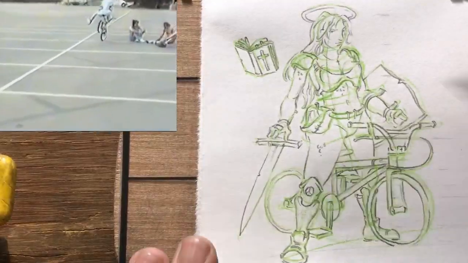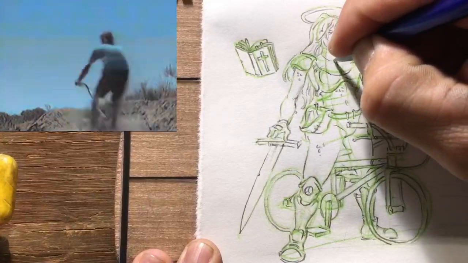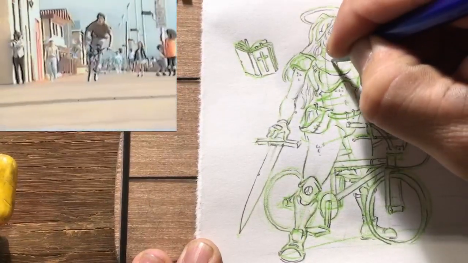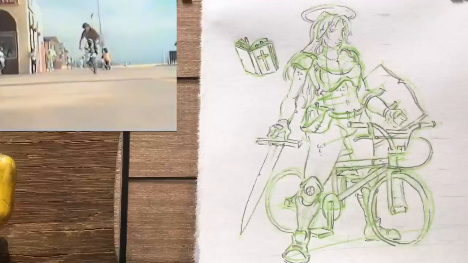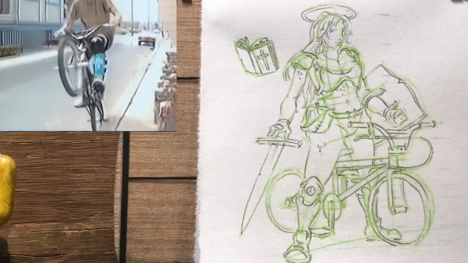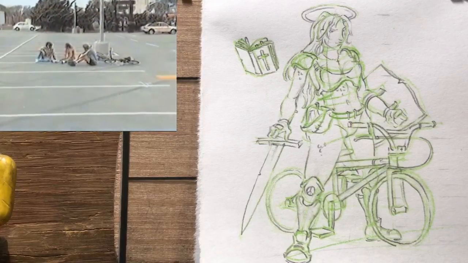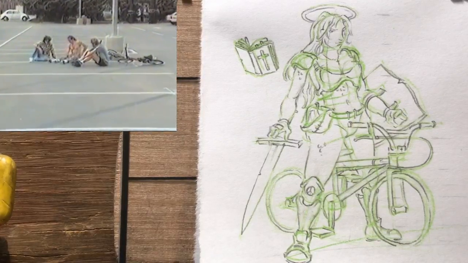There we go. Put a couple. This one's sketchy.